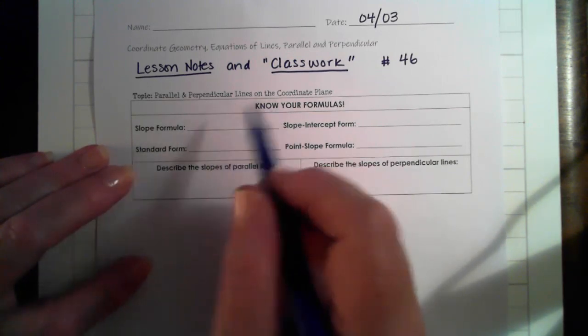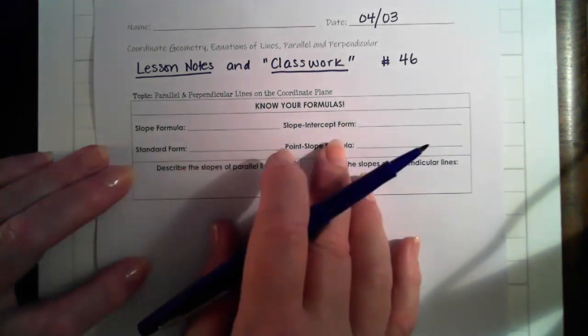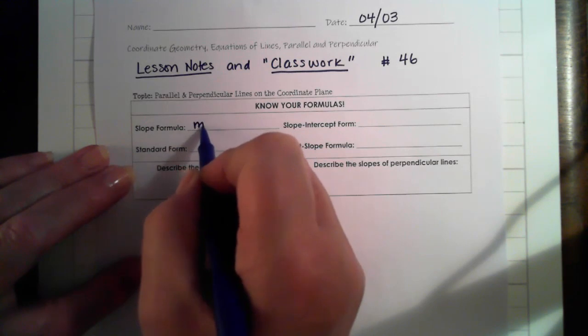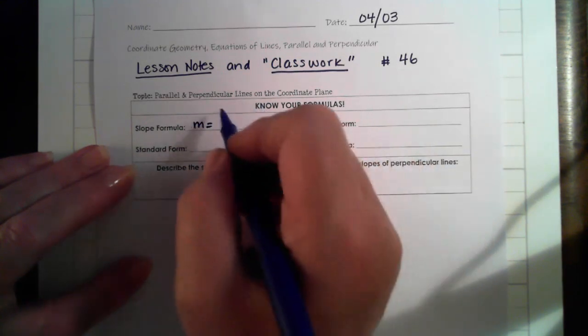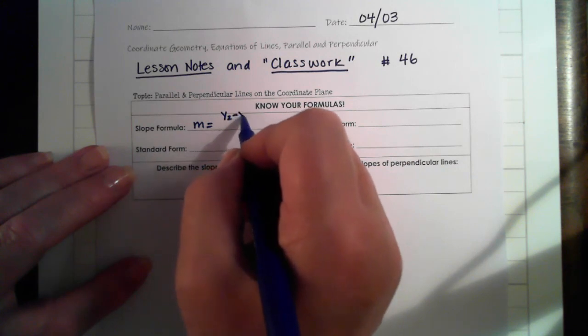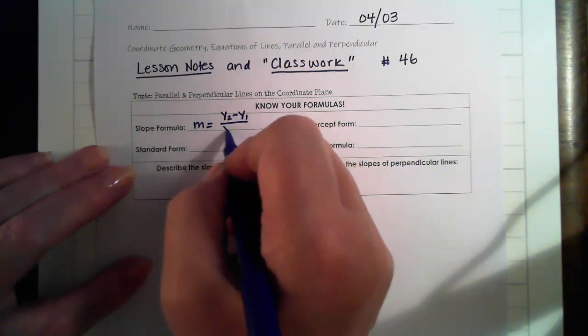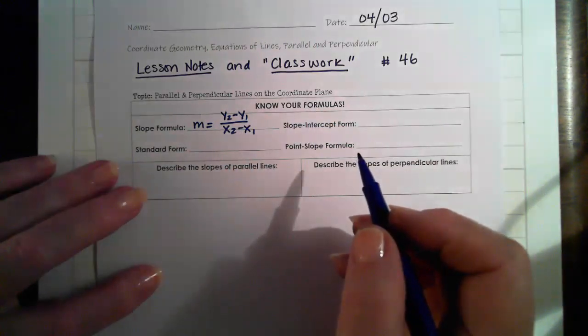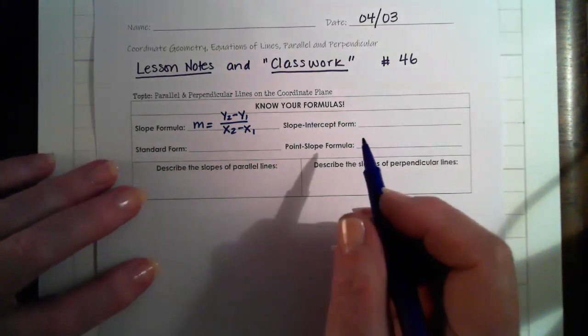So we're putting it all together, and this is where we're making sure we know all of our formulas. First of all, our slope formula: m is the letter we use for slope, and we subtract our y's, so we write y sub 2 minus y sub 1 divided by x sub 2 minus x sub 1, and that is the formula for a slope.